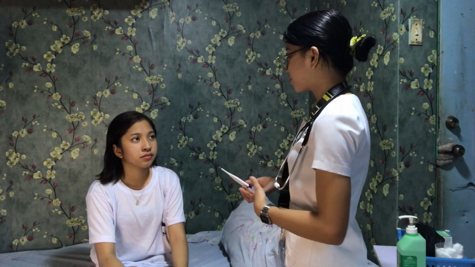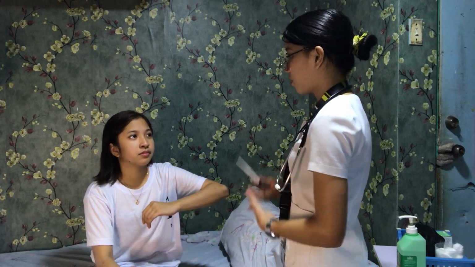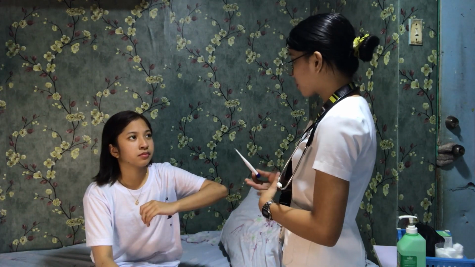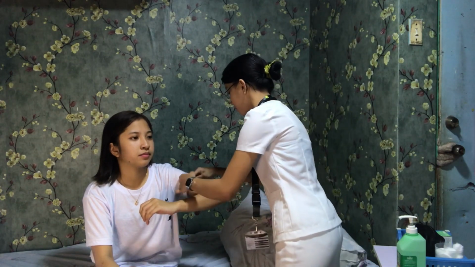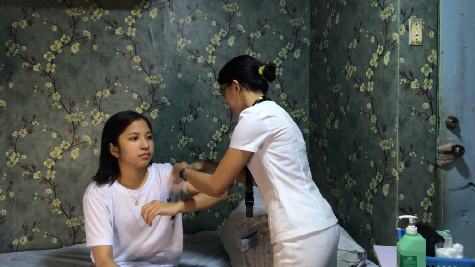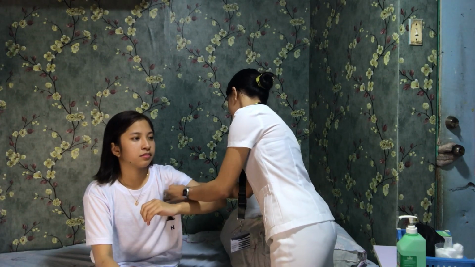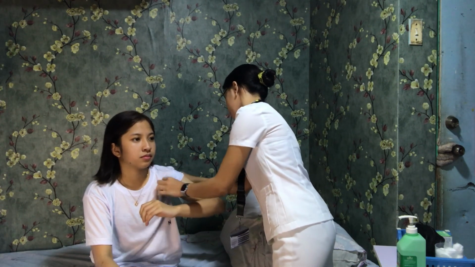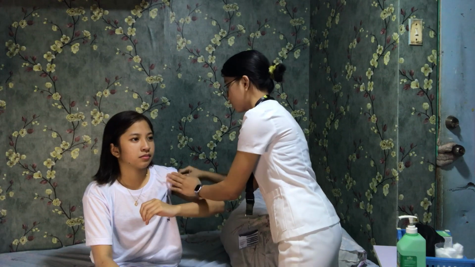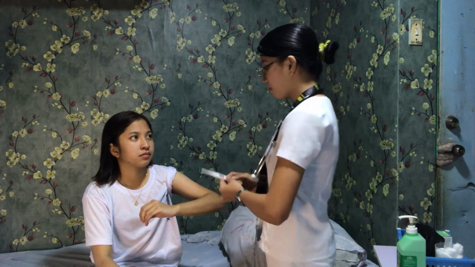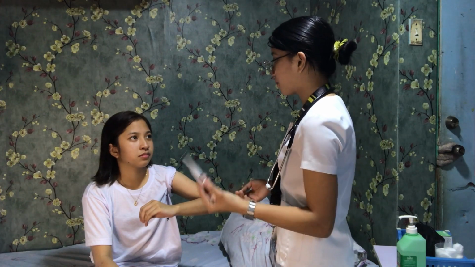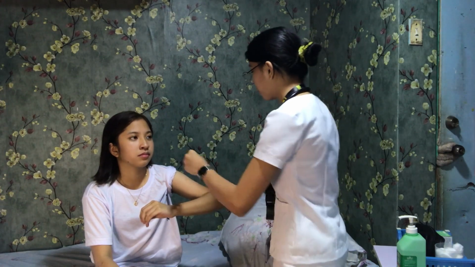Kindly please raise your hands for me. Okay, and I'm going to pull up your sleeves. Is it okay with you? It's okay. I'm going to pull up your sleeves na po. As I can see, the area is clean. So ma'am, since the area is clean, I'm going to put the digital thermometer in your axillary.